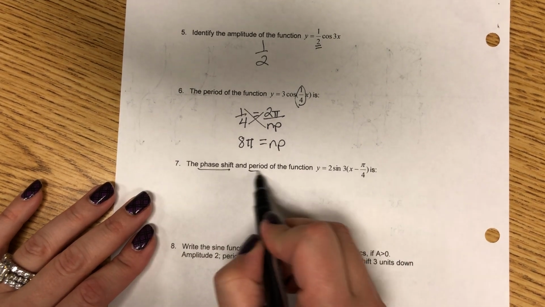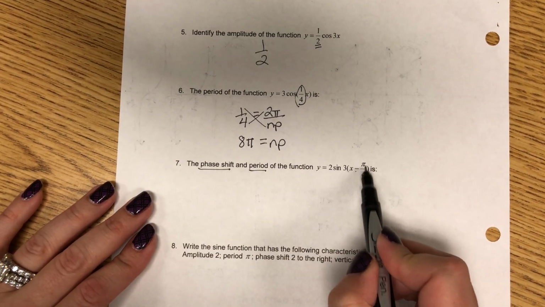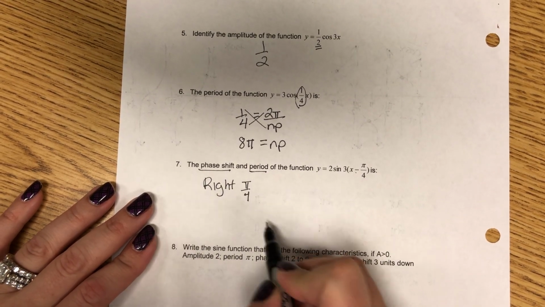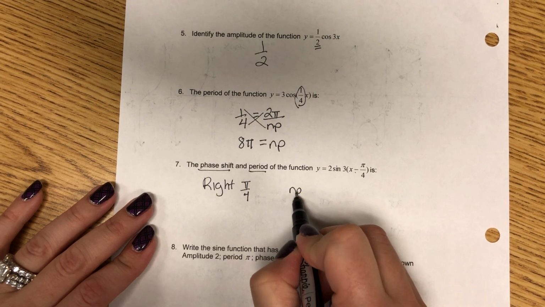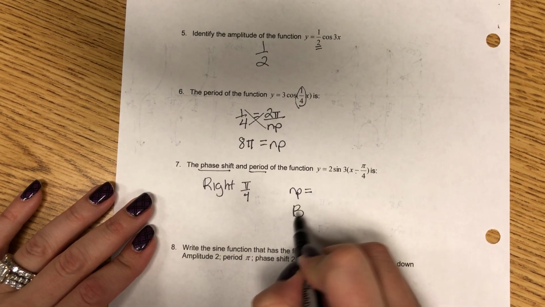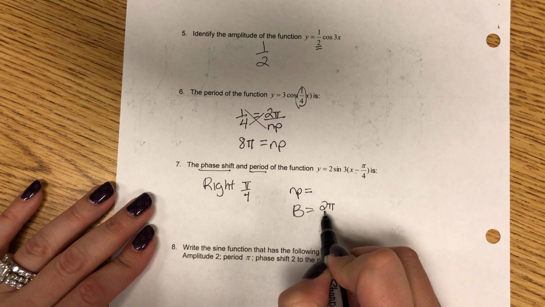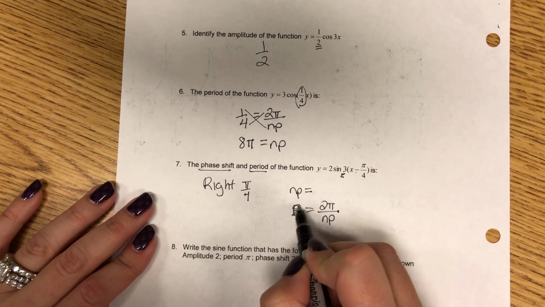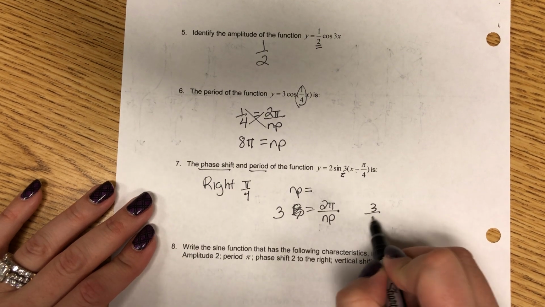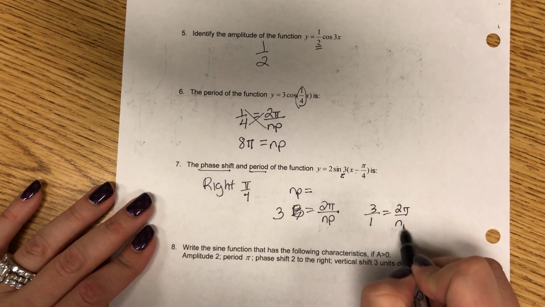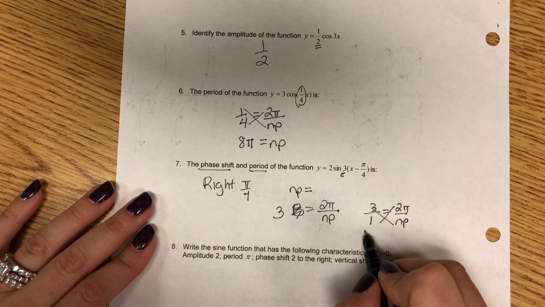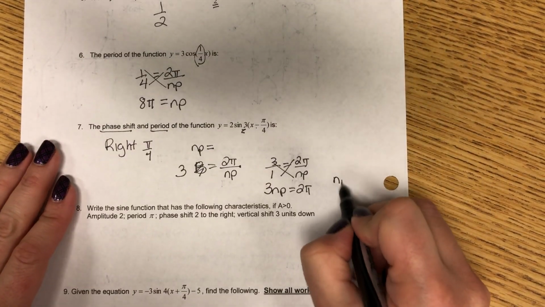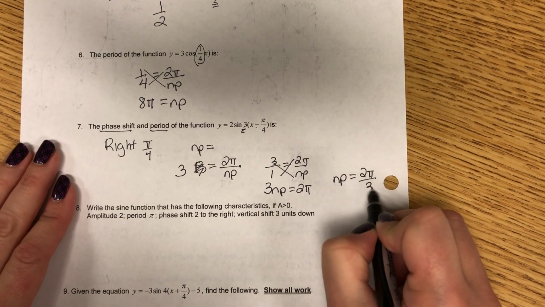Horizontal shift and period. All right, so horizontal shift, negative pi over 4 means right pi over 4. And the period, well, b is 2 pi over the new period. Oops, and b in this case is 3. So we can cross multiply. 3 times the new period is 2 pi. So the new period is 2 pi over 3.